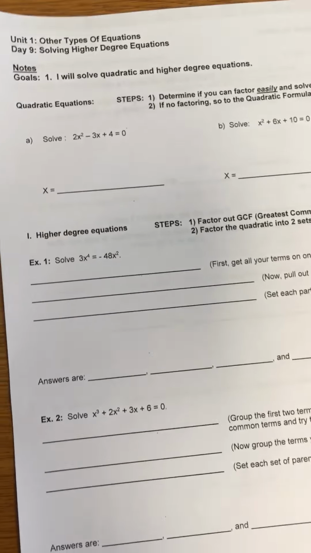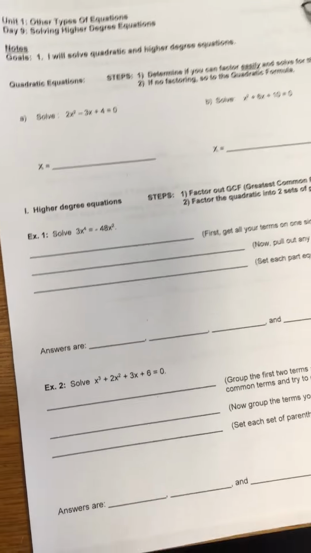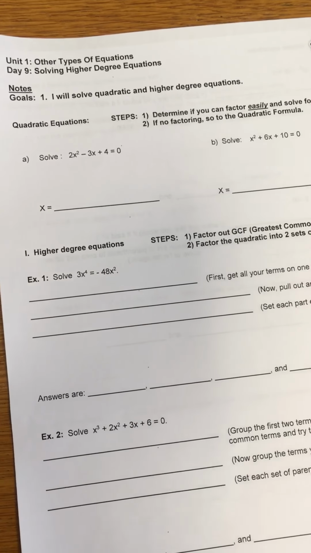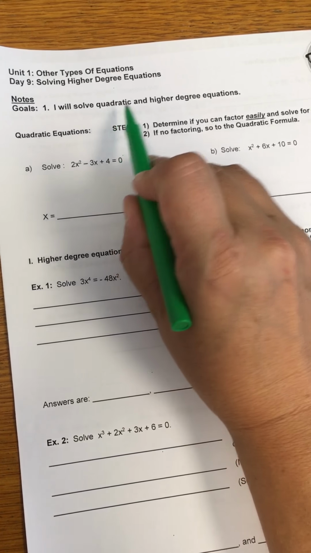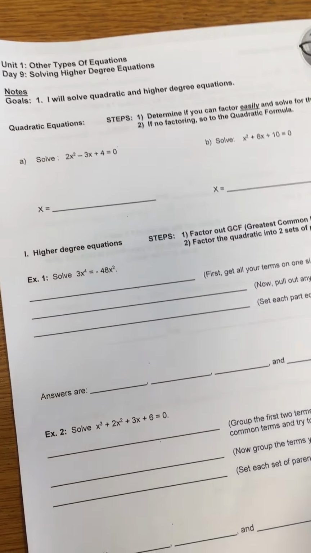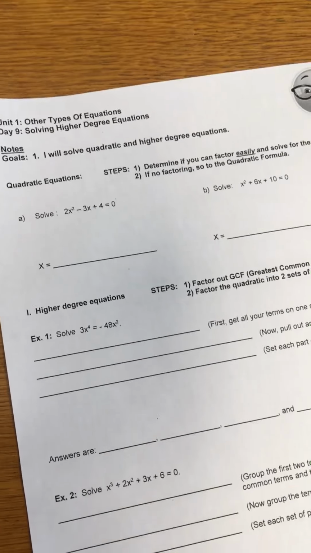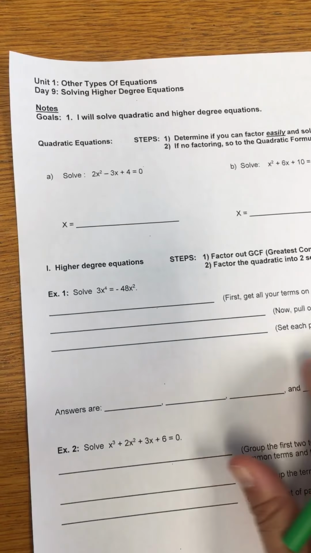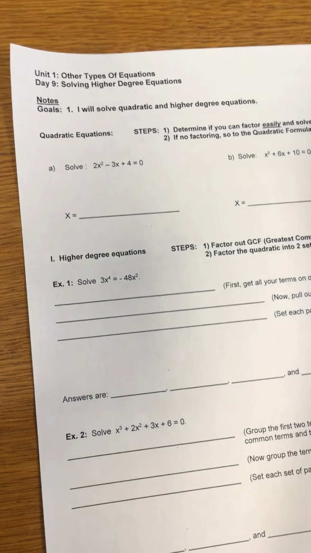All right, hello. This is the last day of Unit 1, so this will be Unit 1 notes, but the last day is Unit 9, and we're just going to be solving some quadratic equations and higher degree questions. Those are your learning targets, as they call them. Just being able to solve for them. You will have some solutions that are real, some that have square roots, and some that are imaginary, so it's going to be kind of a combination of everything we've done so far.